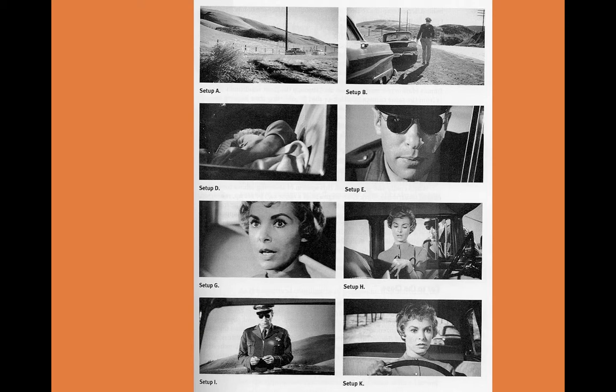And setup D is looking in the window of a car. That's more of a closed space, because there's nothing that's bleeding off the frame left or right. So that's what we call a closed frame as opposed to an open frame. So in setup E, we've got the cop looking in. Now that's a close-up of the cop looking in. And then there's setup G, where the close-up of Janet looking back. And so they're matching shots for the edit.